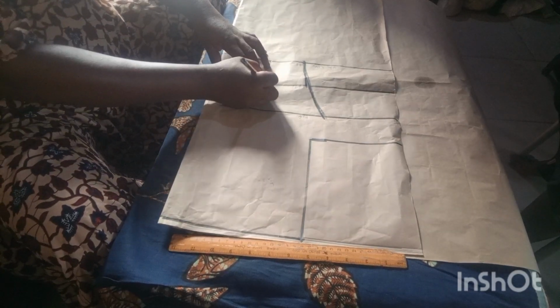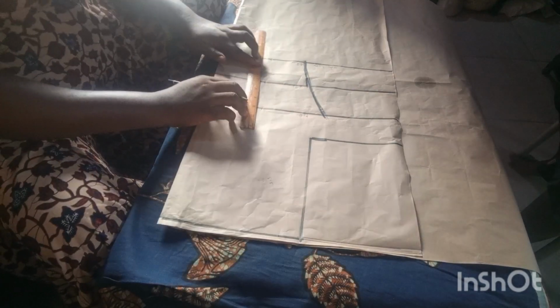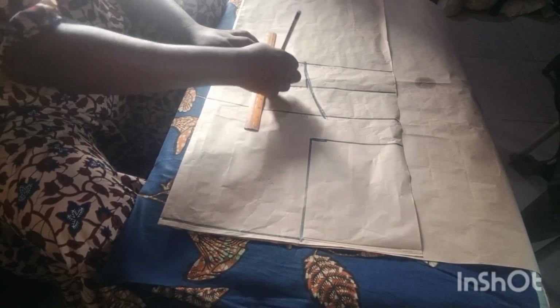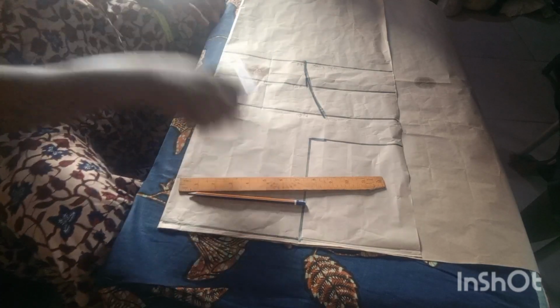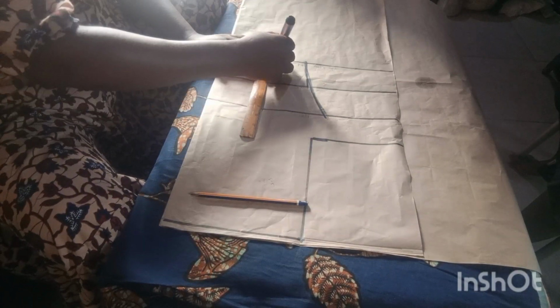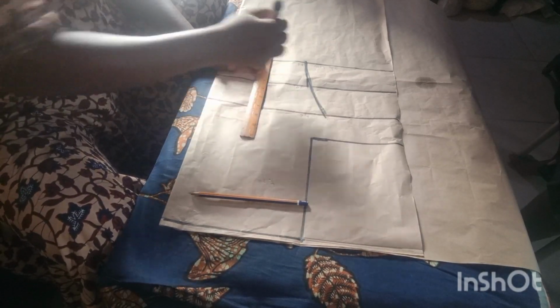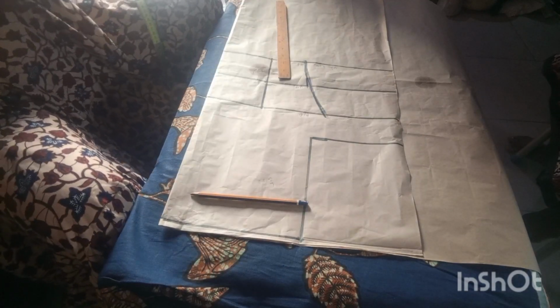So right here, this is my 4 inches nipple to nipple measurement. Then I'm going to connect that together. I'll also use my marker to bring it out for us to see. So this is nipple to nipple, the distance between the two nipples.